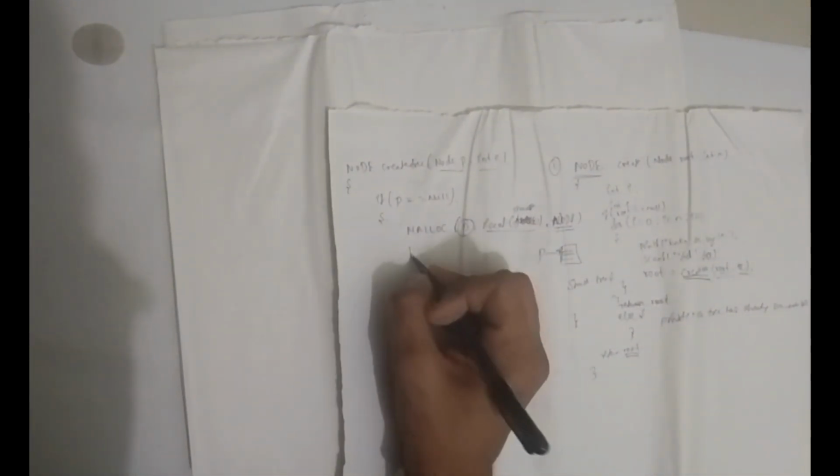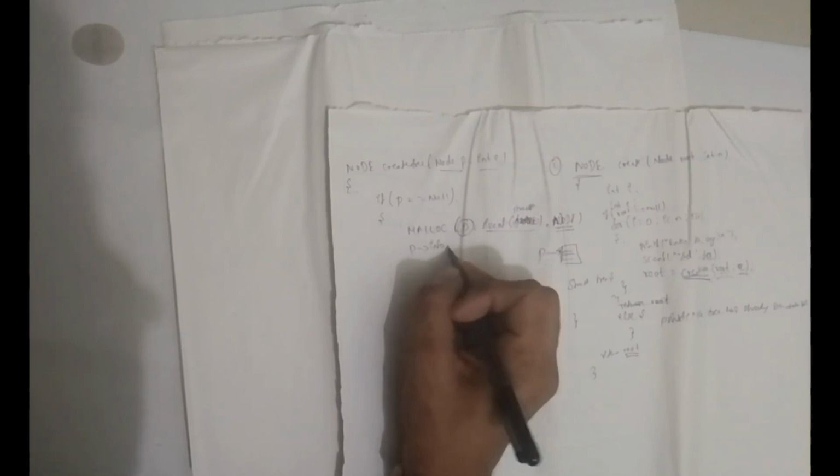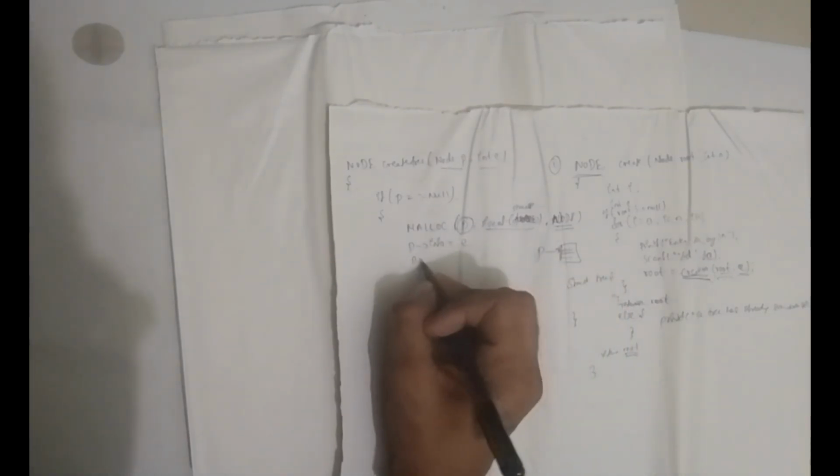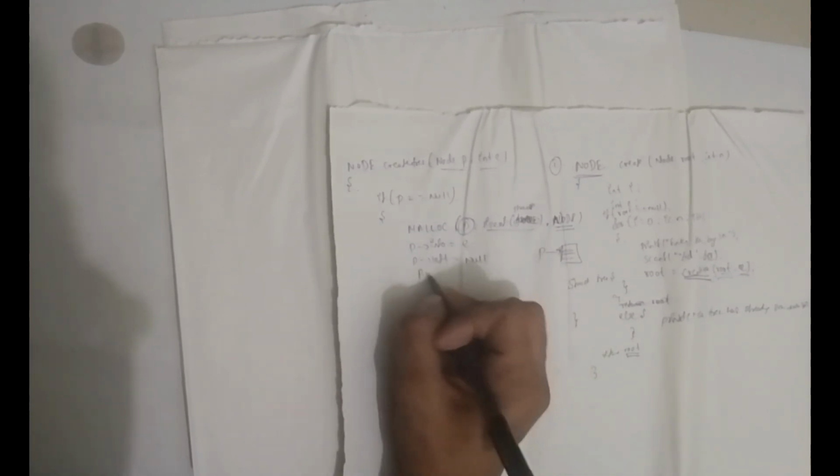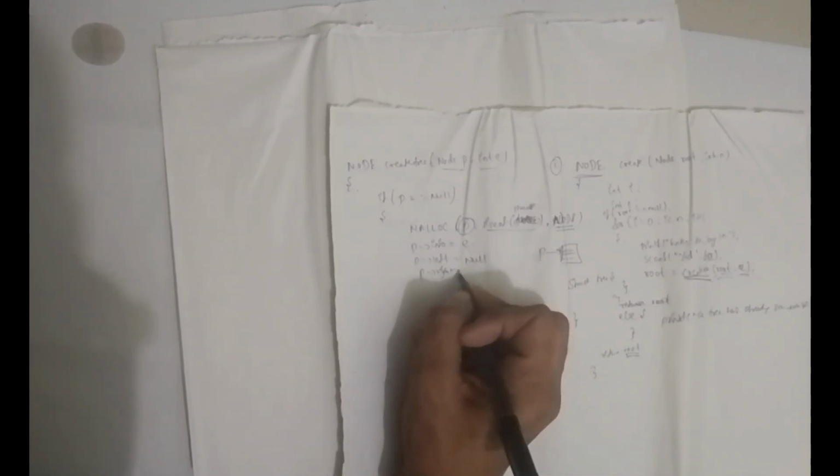Okay, we are writing the implementation: p info means the information, or you can also take key. P info is equal to e, and p left is equal to null, p right is equal to null.